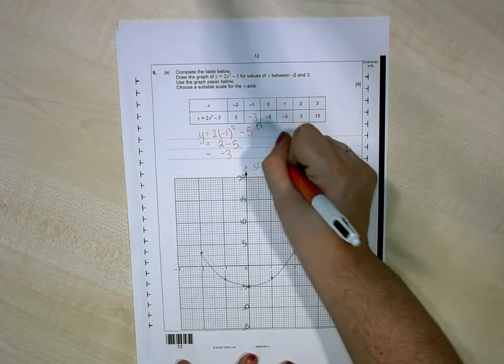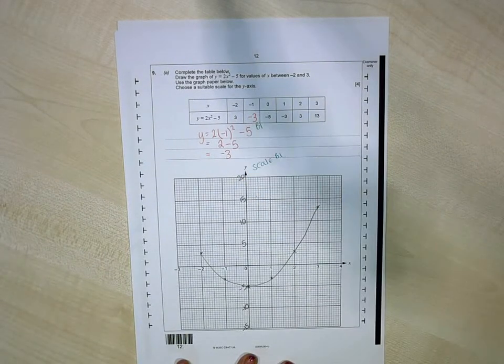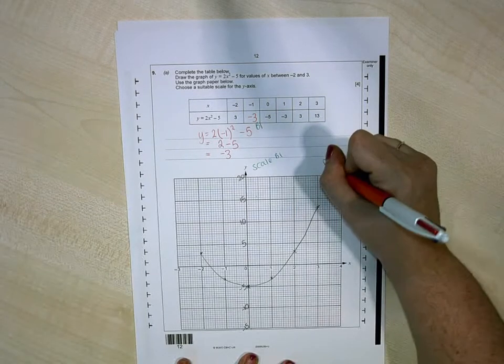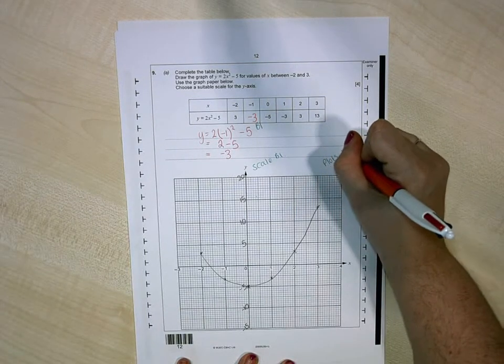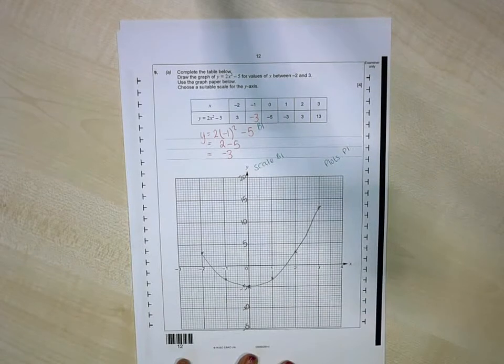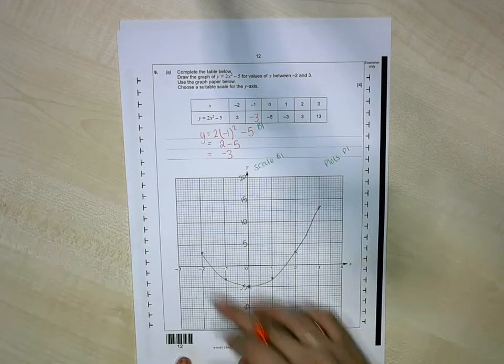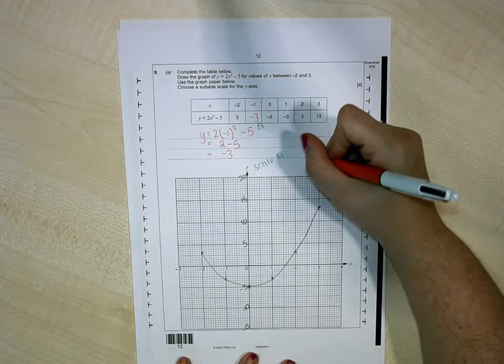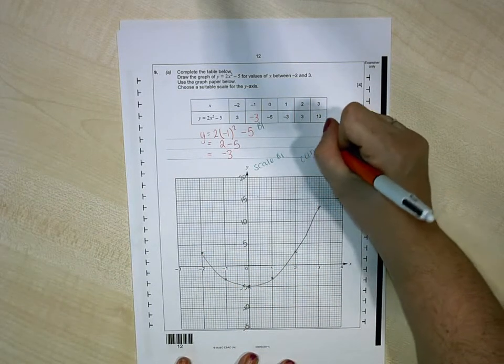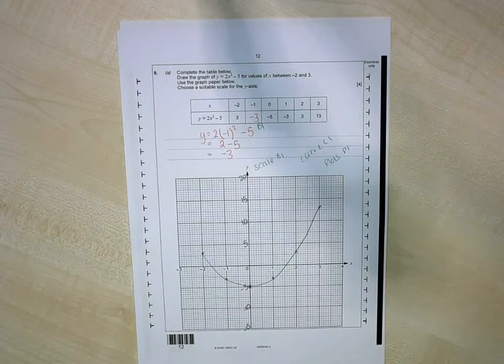So our scale was another mark. There's a P mark next for plotting at least 5 correct points. So your plots give you another mark. And then a smooth curve drawn through their points. So we have a nice smooth curve there, which was worth the other mark.